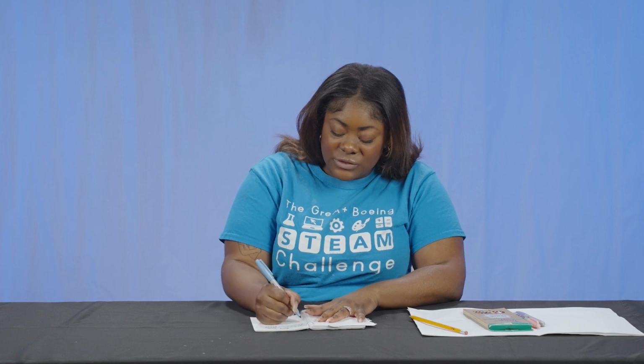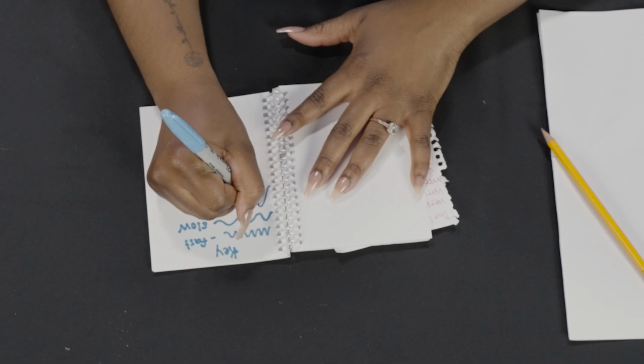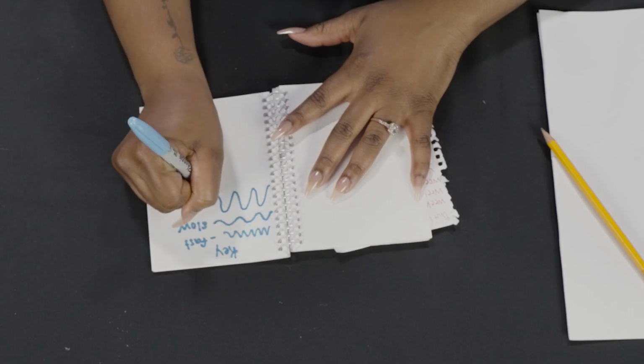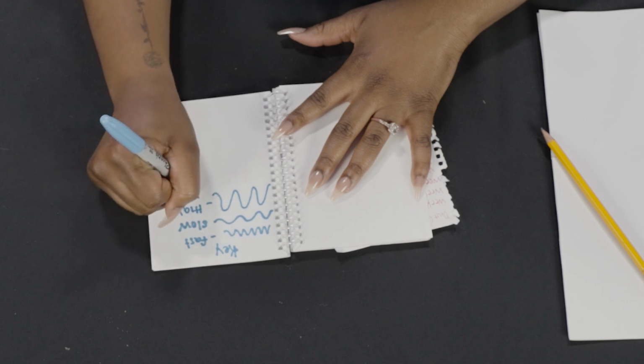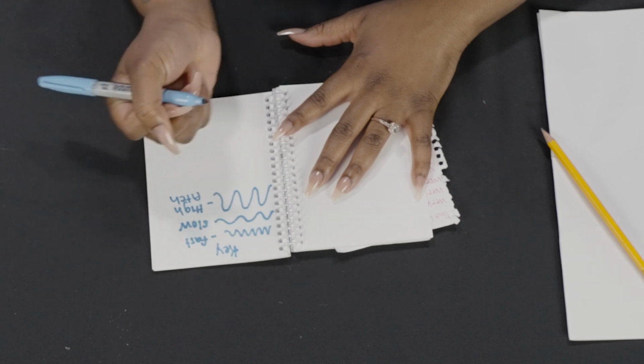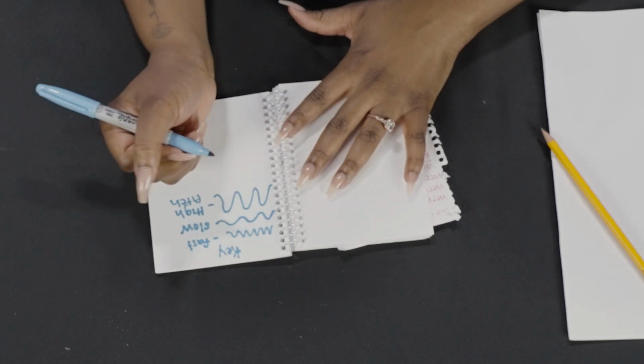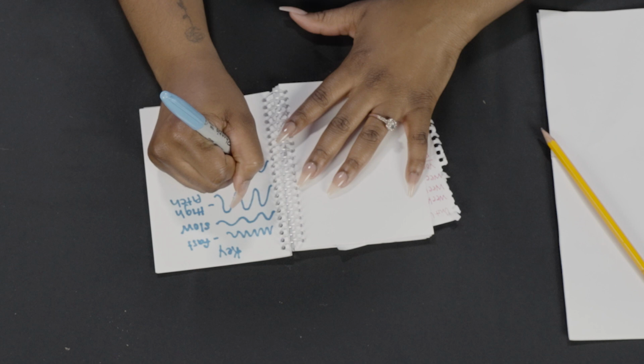Now, for high pitch, your sound waves will look like this. And for a lower pitch, your sound waves will look like this.